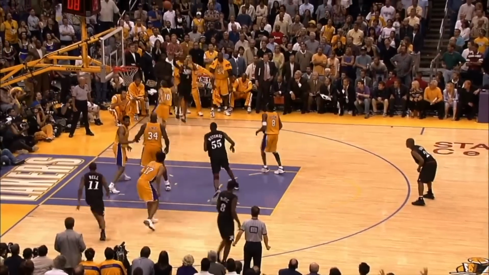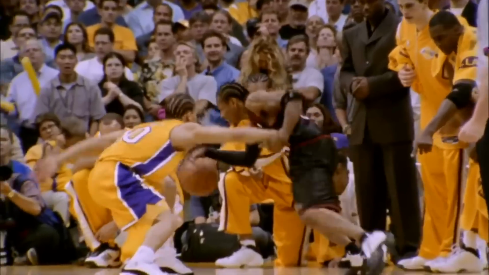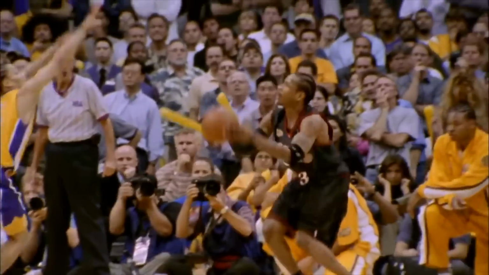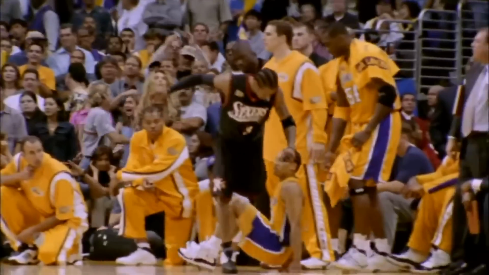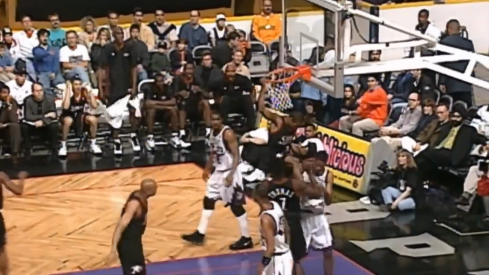He averaged an insane 35 points per game in that finals, including several iconic plays and 1 step over Tyronn Lue. Undoubtedly, Allen Iverson's flashy handles, gaudy scoring, and unmistakable swagger had an indelible, albeit perhaps outsized, influence on the NBA.